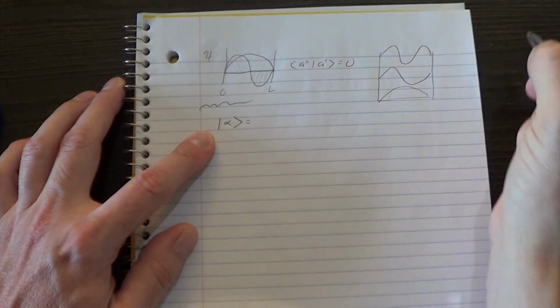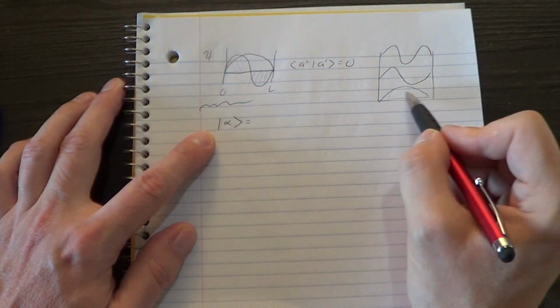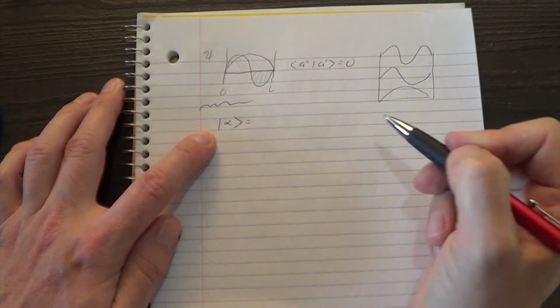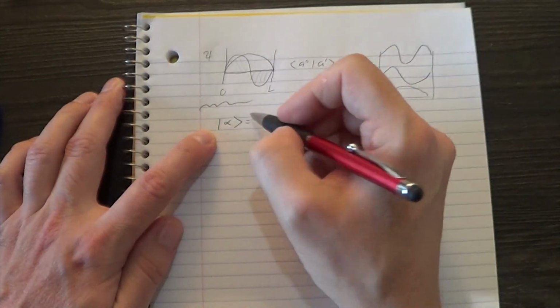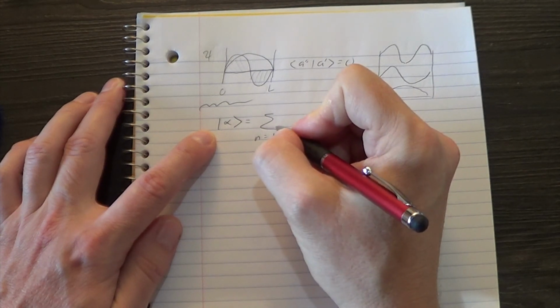So I love my particle in a box states. I can draw any wave function inside of this box as a summation of enough of these, and I have an infinite number to work with. And so now I'm going to write this out. I'm going to write it out a little differently than the book writes it out, with a little bit better notation.